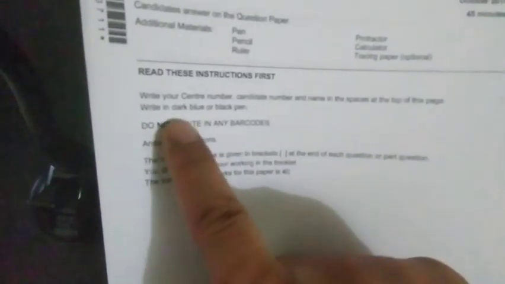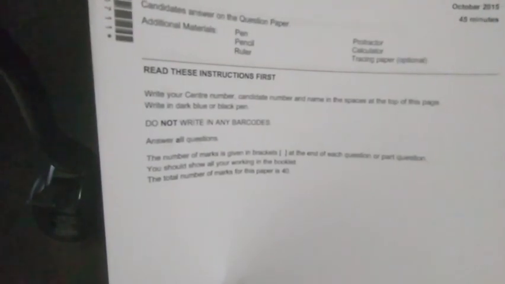Alright, so what are the things that we need to pay closer attention to while answering this paper? So it says here you have to write your center number, candidate number, and the name in the spaces at the top of the page. Write in dark blue or black pen, which means that you cannot use red or purple or any color other than black and blue. Now, do not write in any of the barcodes.